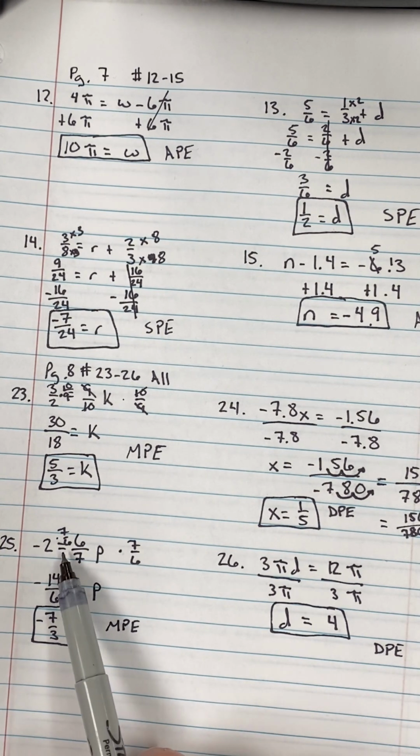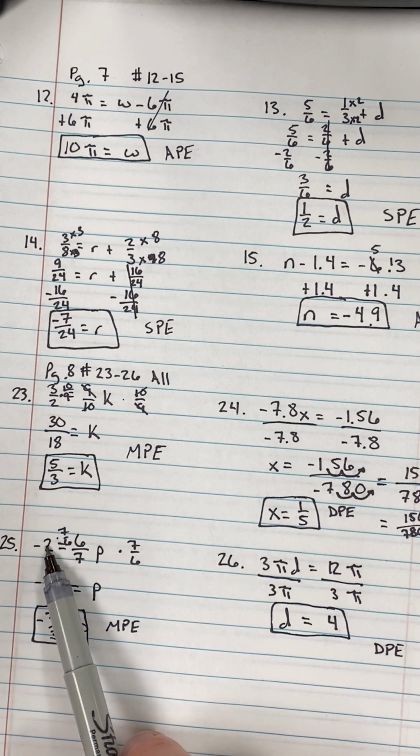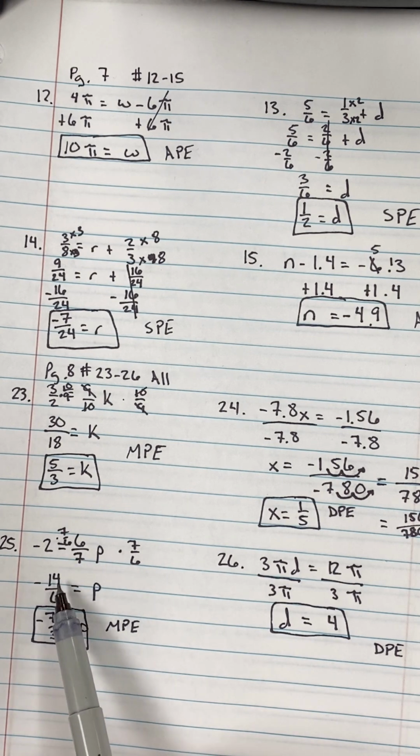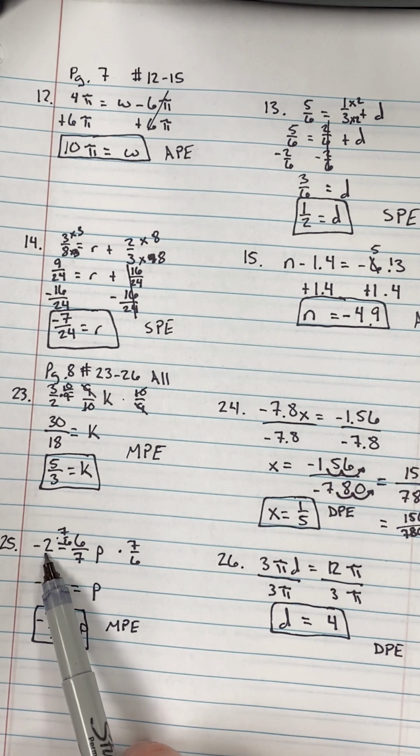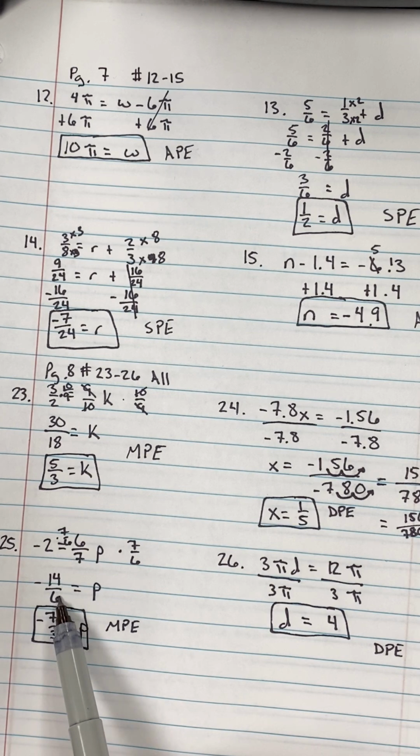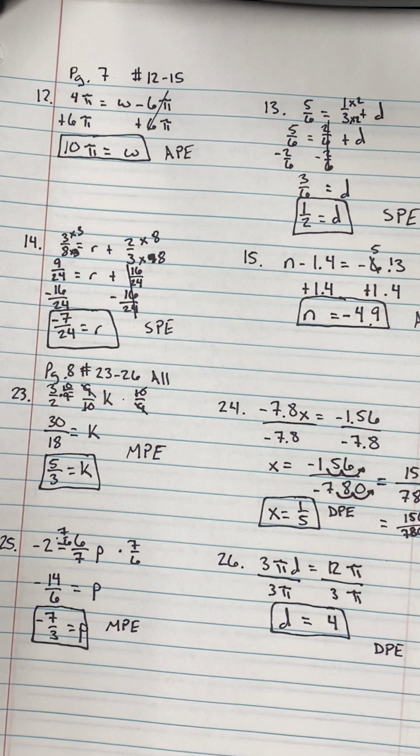We're left with p. When I multiply this straight across, I just do -2 times 7, -14, and we keep the bottom the same, because this is technically -2 over 1, and 1 times 6 is just 6. So we get this, and then I realize, oh, this can be simplified even further, so I divide both numbers by 2, giving me -7/3 equals p. And this is the multiplication property of equality, because I multiplied to solve the problem.